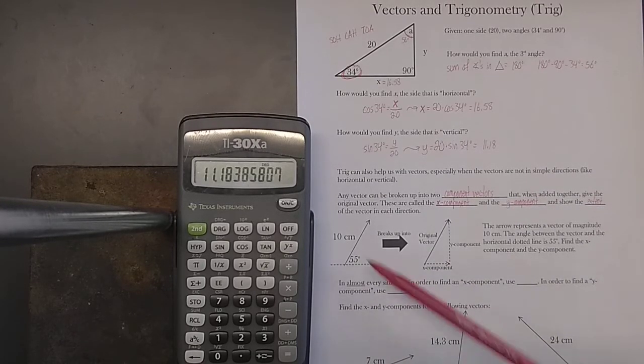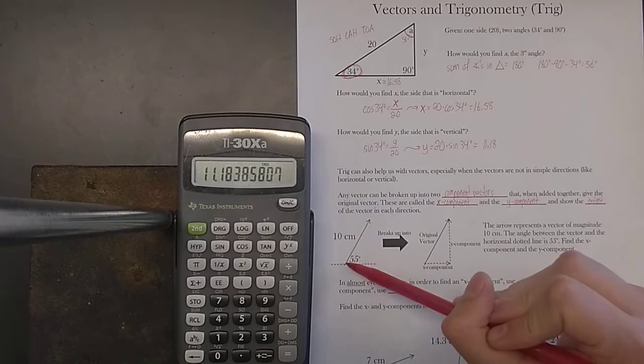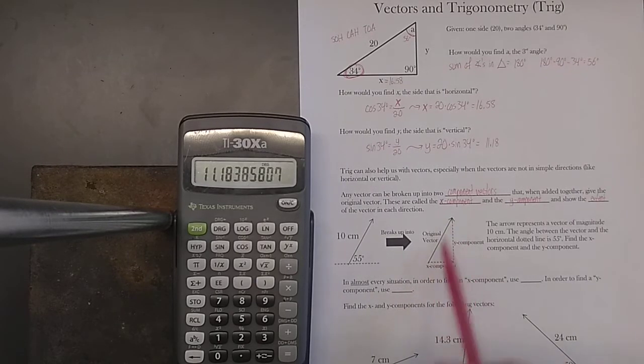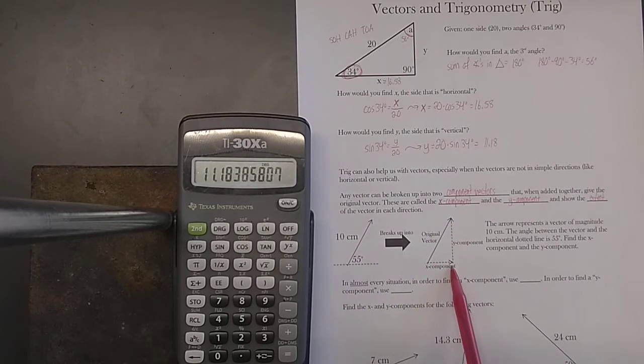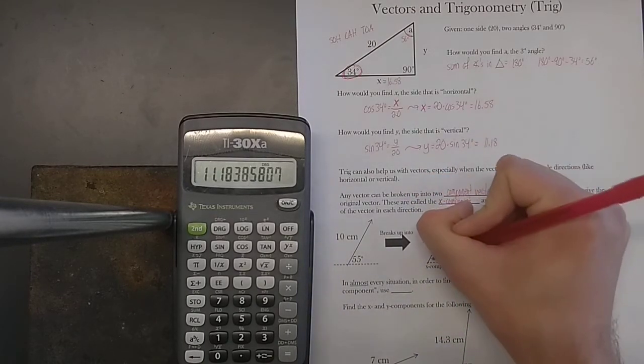So, for instance, if we had a 10 centimeter vector at an angle of 55 degrees from the x-axis, that vector points a little bit horizontally and a little bit vertically. We can break that vector up, or we can think of it as two different vectors getting added together. It's not really two different vectors getting added together, but we can think of it like that. Okay? This is the original vector, 10 centimeters. You could picture it like an ant crawling from here to here. The x component would represent the extent of the original vector in the x direction. The y component represents the extent of the original vector in the y direction. Okay? Hopefully you can see that from this picture.